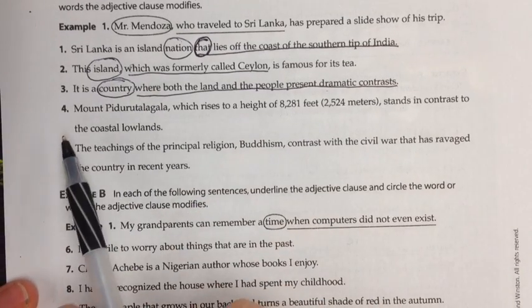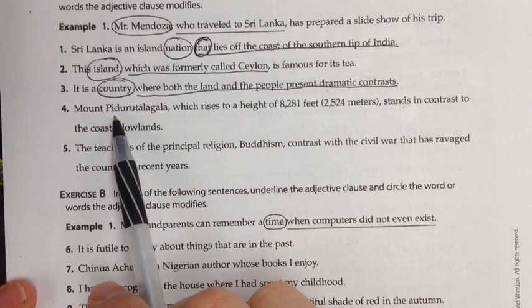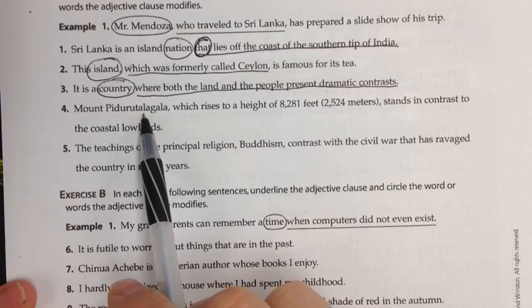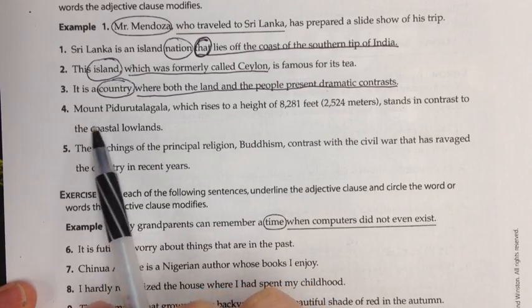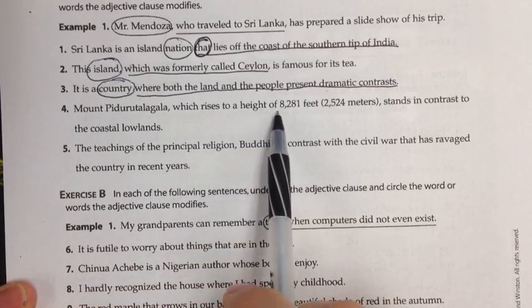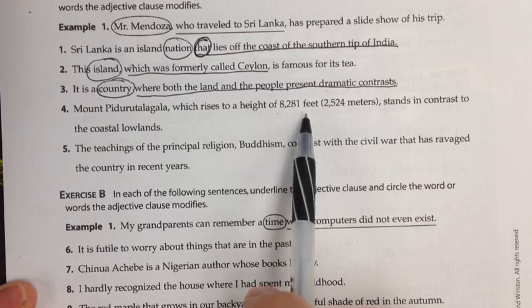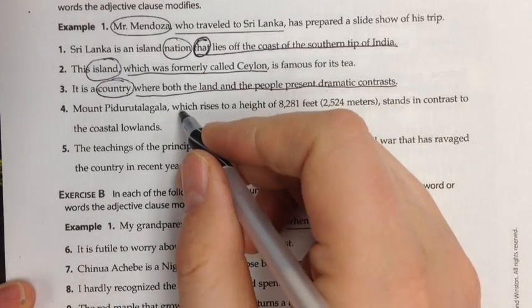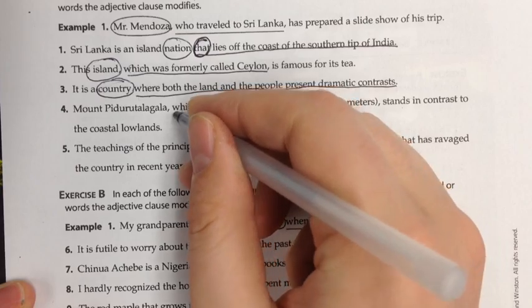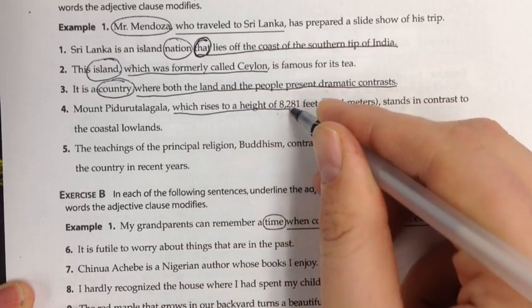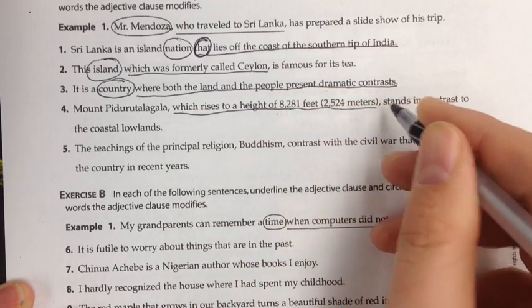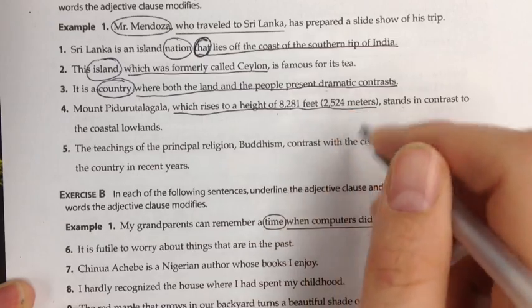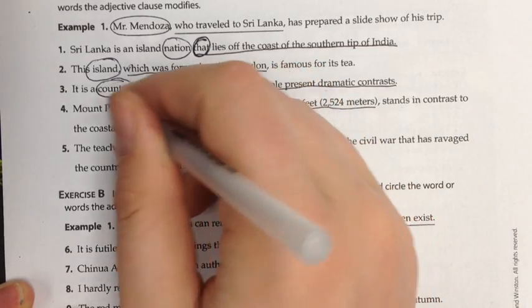Number four. Mount Pidurutalagala, sorry about that, which rises to a height of 8,281 feet, stands in contrast to the coastal lowlands. Here's our relative pronoun, which, and we'll stop. And this one is in between commas because it's not necessary.